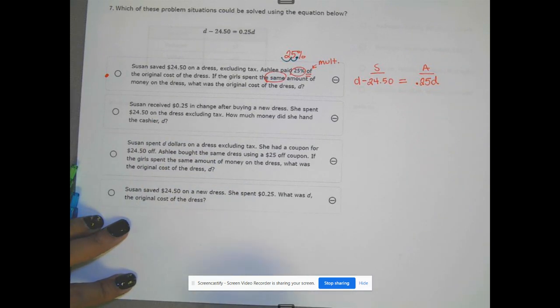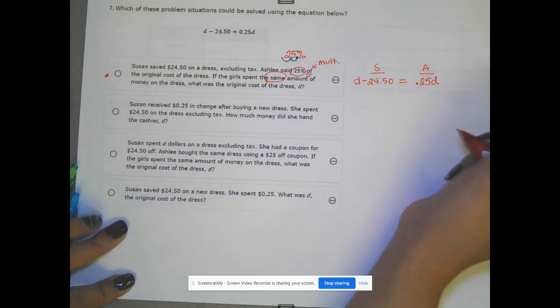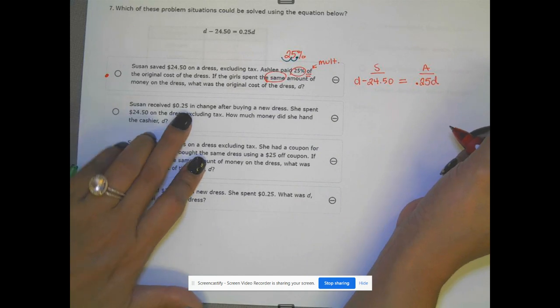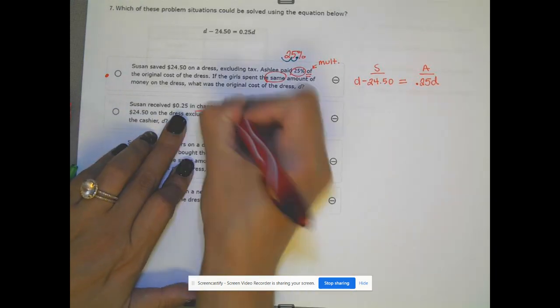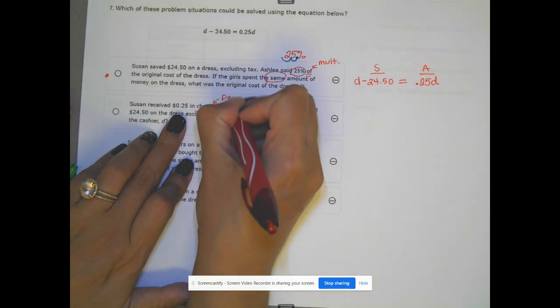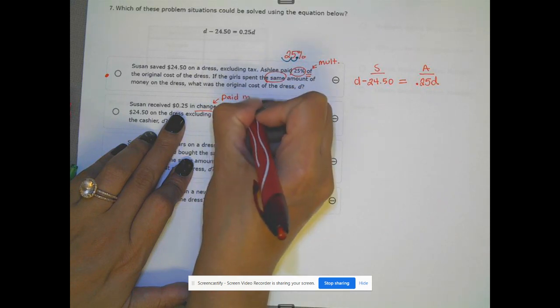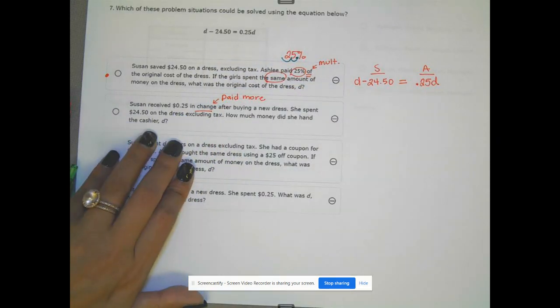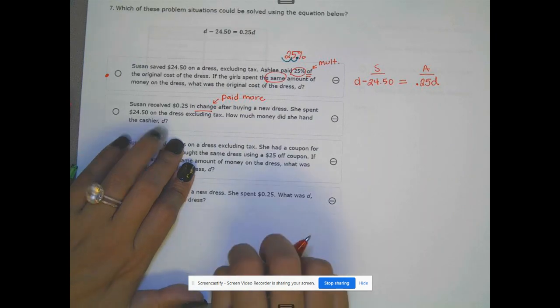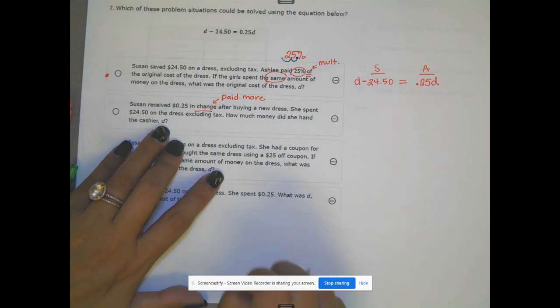D. So I think about when I go to the store, and if I received change, that means I paid extra, or I paid more than my total. So how much money did she hand the cashier?